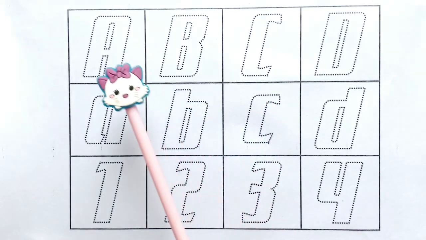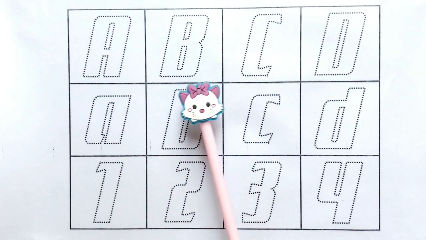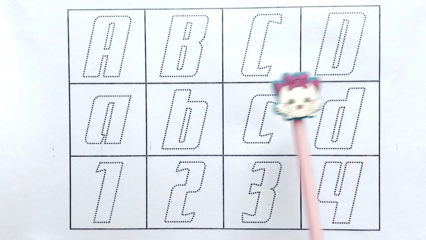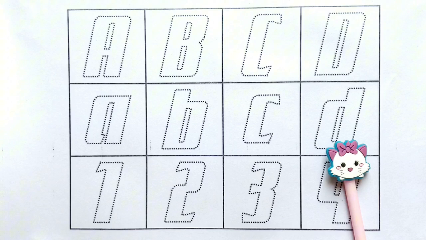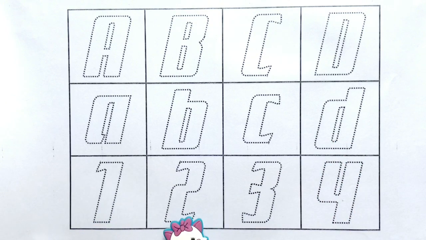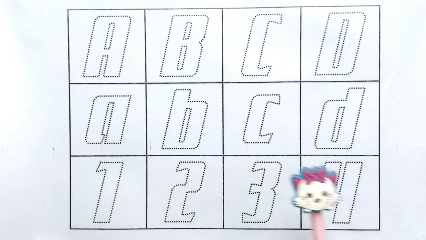Uppercase letter A, B, C and D. Lowercase letter A, B, C and D. And number 1, 2, 3 and 4. Let's draw.